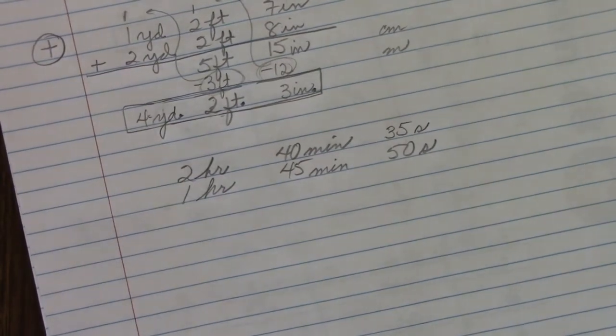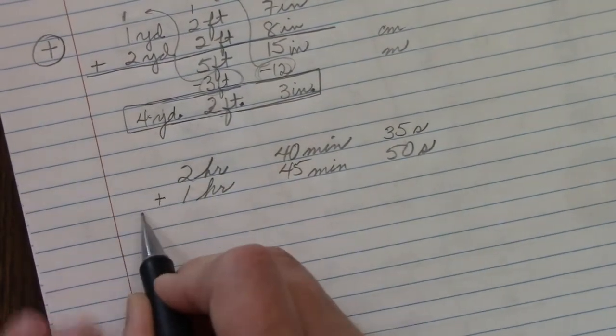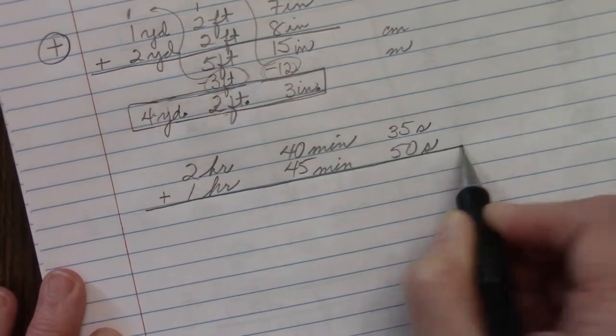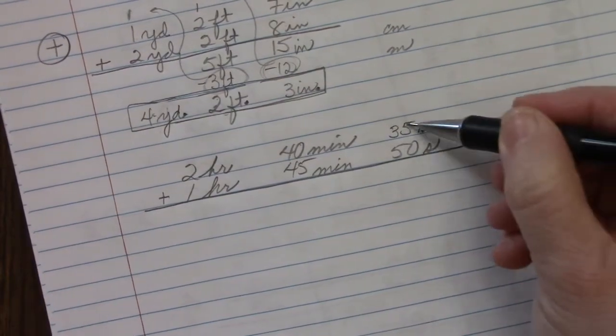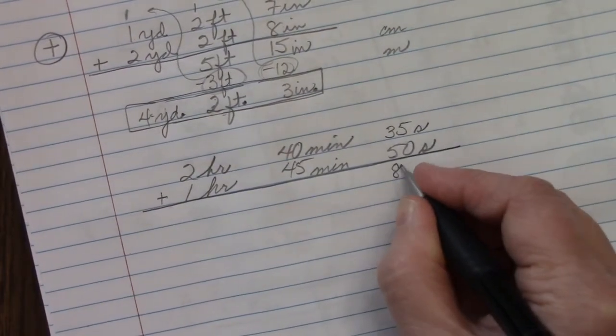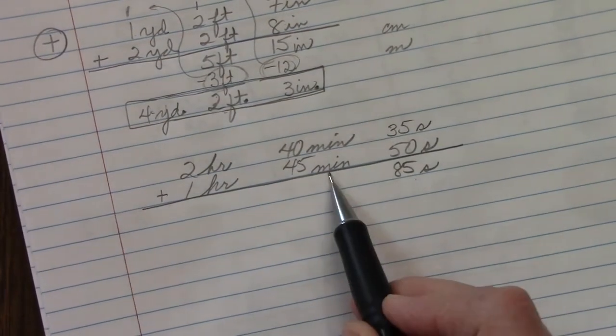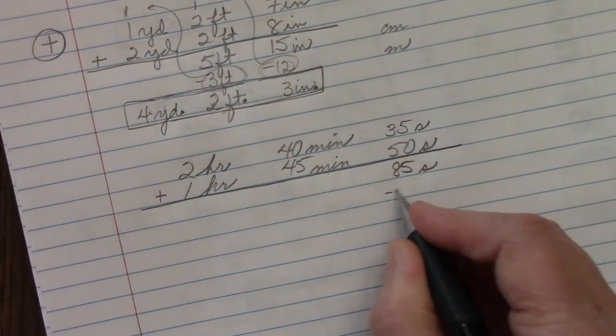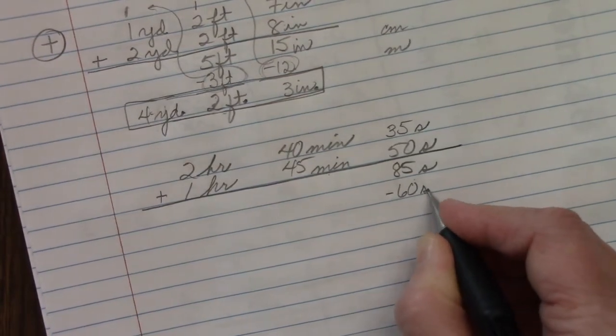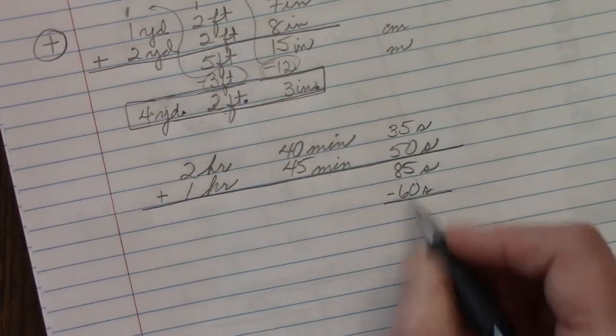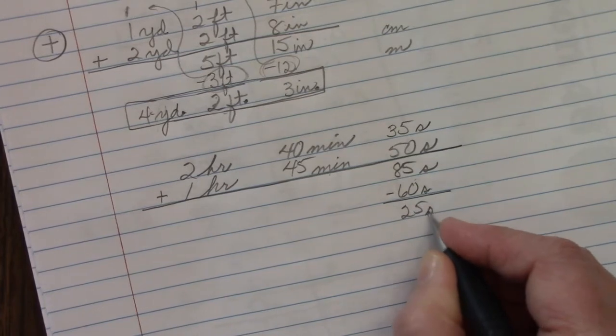Notice the abbreviations. Please use those. Okay, if we're in adding, once again, we start on the far right. 35 plus 50 is going to give me 85 seconds, which you guys all know is more than 1 minute. A minute is made up of 60 seconds. So if we subtract 60 seconds away, that's going to leave us with 25 seconds.